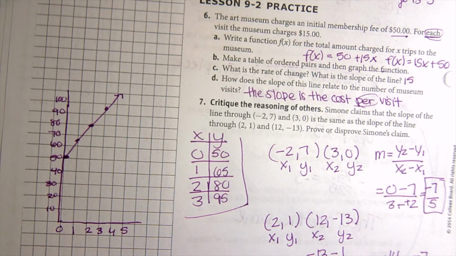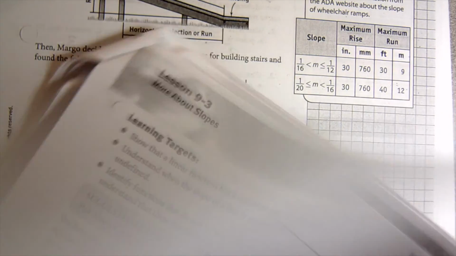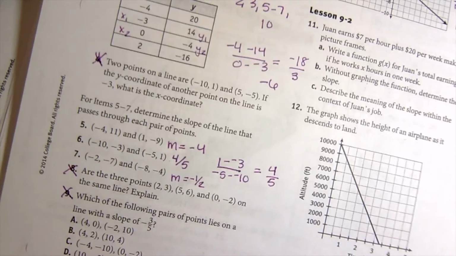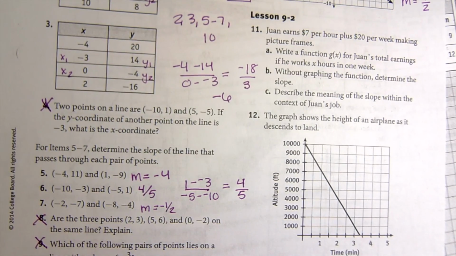And then we can turn to page 137. We did not finish it. Page 137, we are now doing 11 and 12. So I'm going to give y'all just a couple minutes. These are some pretty simple problems.